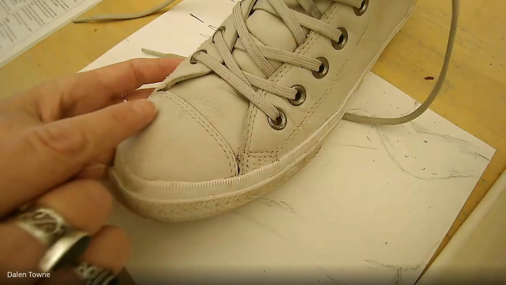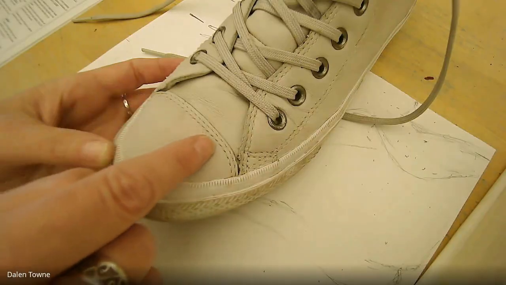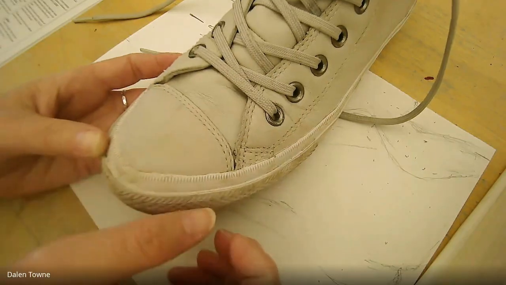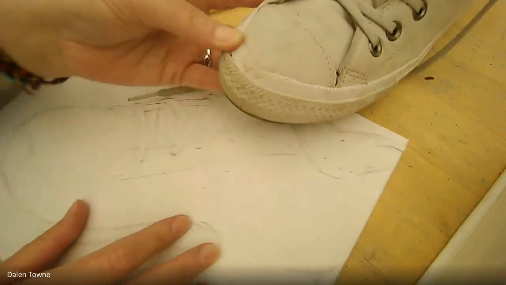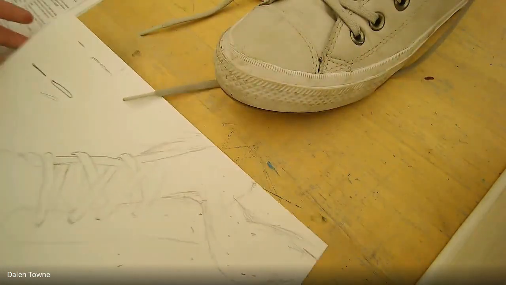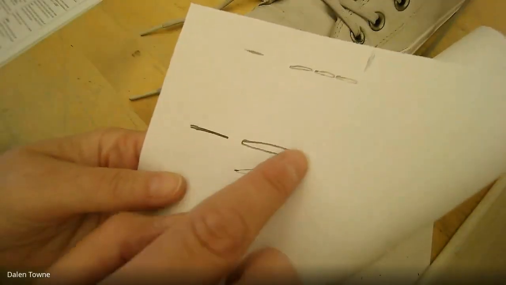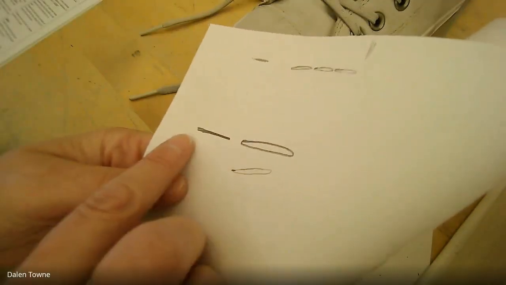Also pay attention to the stitching on the shoe. We said last week that stitches resemble more a grain of rice. They have a thickened form, like you can see here, rather than a straight line.